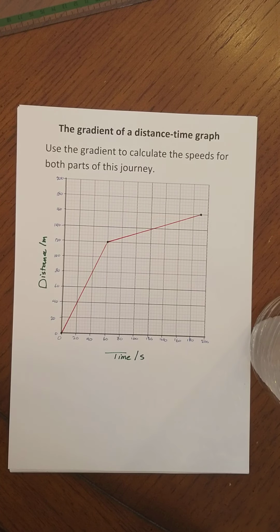The gradient of a distance-time graph. Use the gradient to calculate the speeds for both parts of this journey. You could be shown a distance-time graph and be asked to calculate the speed of different sections. I'm showing you now a distance-time graph that has two parts. We're going to use the gradient to work out the speeds for both parts.